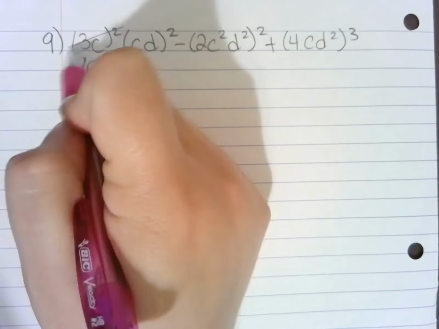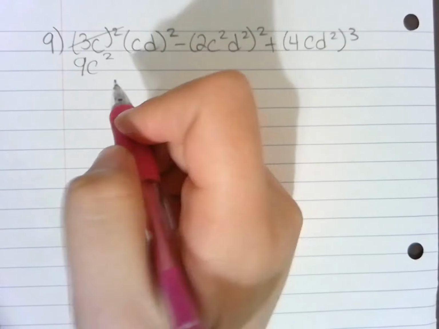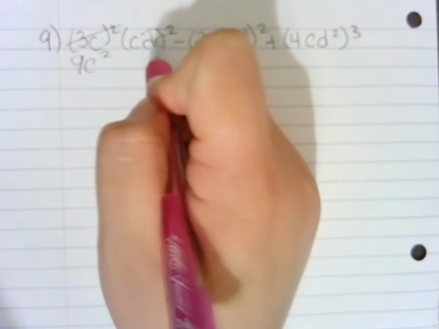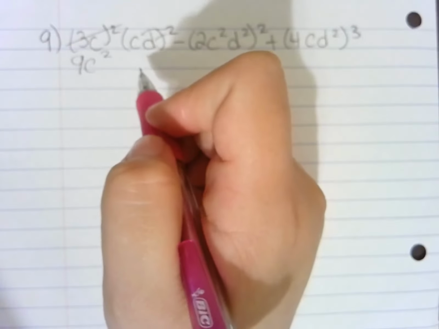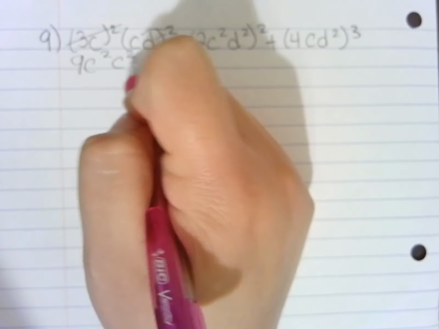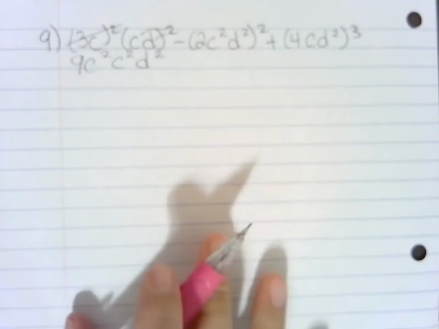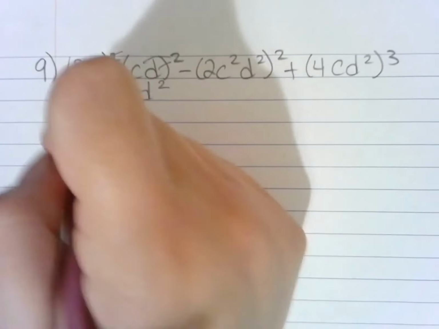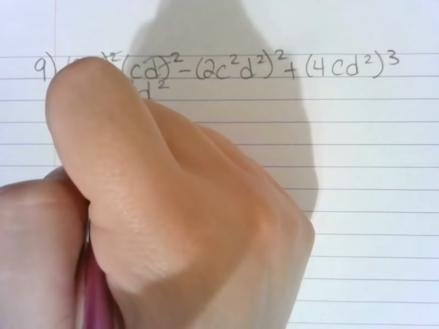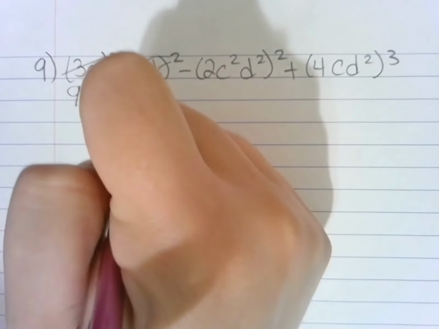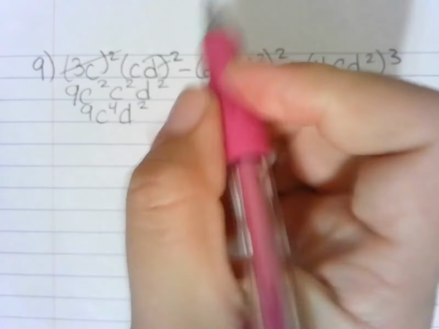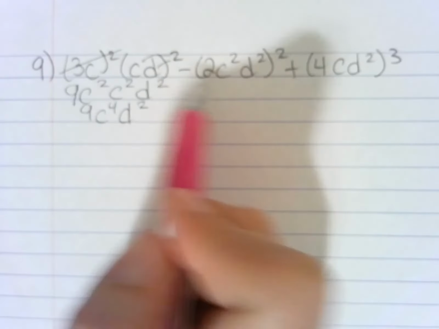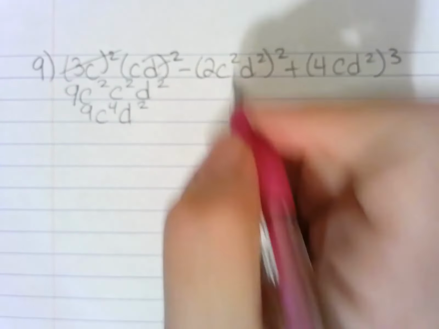And I like to cancel out my stuff when I've dealt with it, okay? So again, that 2 is distributed to both of them. So we have c squared and d squared. Before moving on to the next part, I want to simplify this first term. So I'm going to make this 9c to the 4th power, d to the 2nd power. Okay, now we're all done with this first term, and I'm going to move on to the second term.